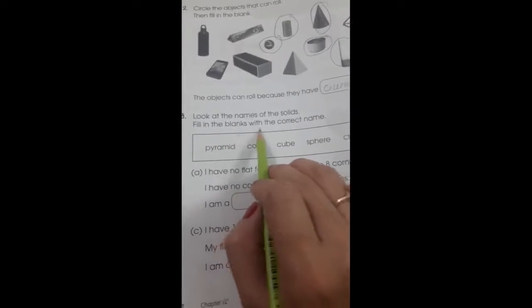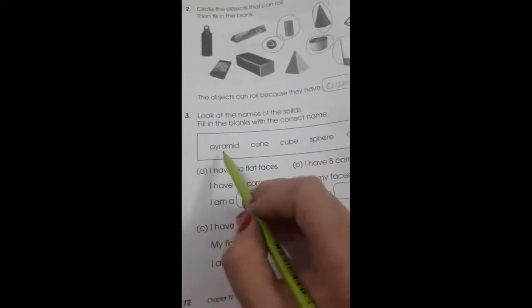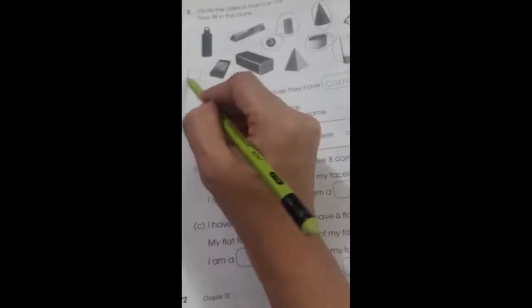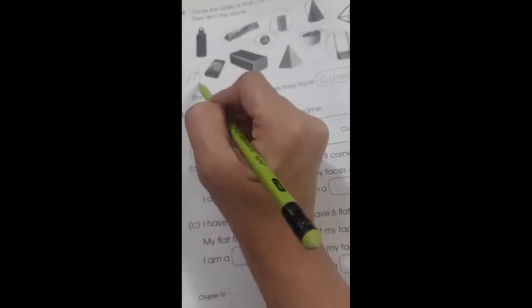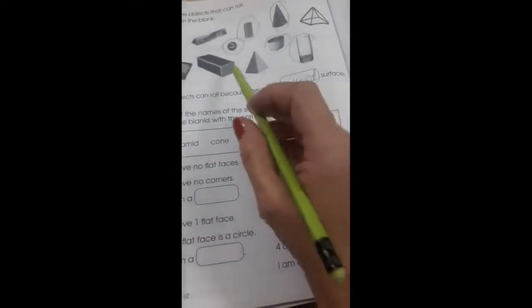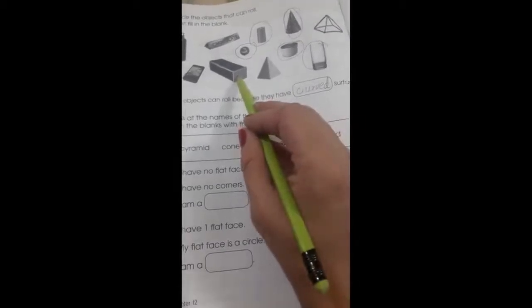Look at the names of the solid. Fill in the blanks with the correct name. Pyramid, you can see this is the pyramid shape. Cone, this is cone. Cube, there is no cube. I am going to draw it for you. This is a cube. So sphere, this ball is of sphere shape. Cuboid, this is a cuboid. Is that clear?